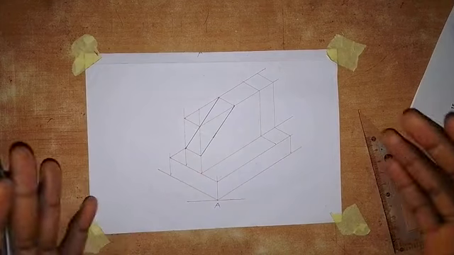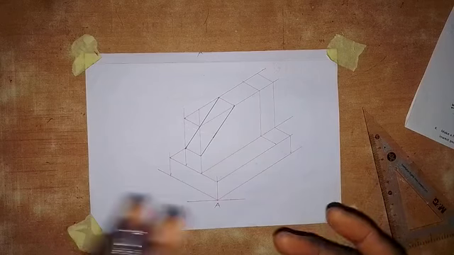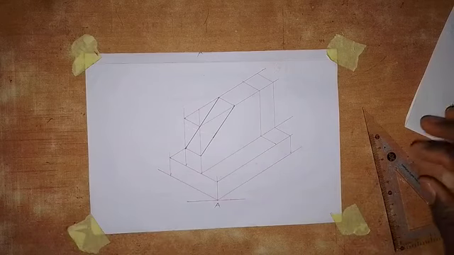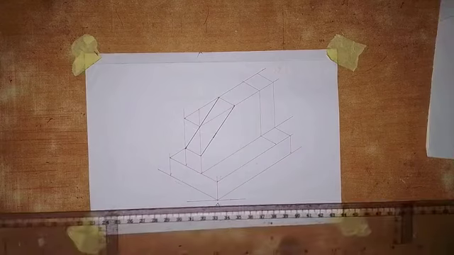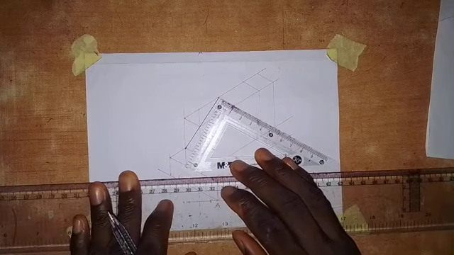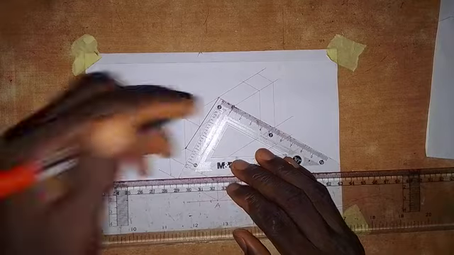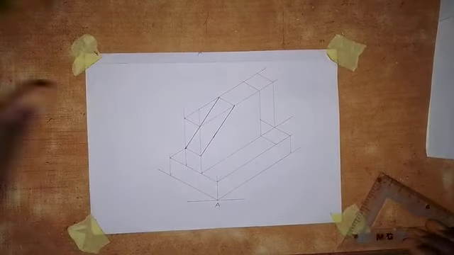Alright, so the solid is already there. So I'm going to bring out the visible outlines and edges, and then I will show you what I've done after that. But before that, there is a line. This line must go inward. So this line must go inward like this. So it goes down like that.